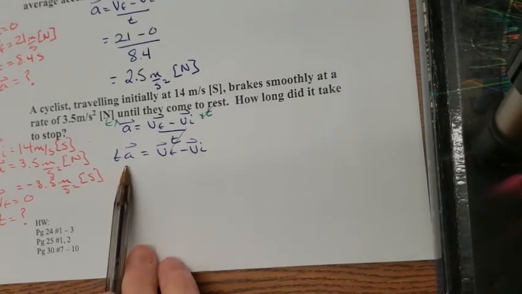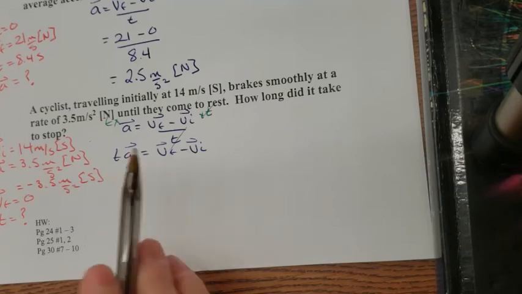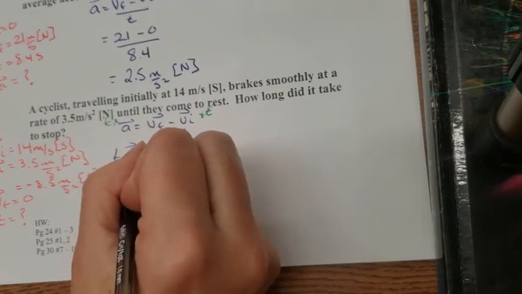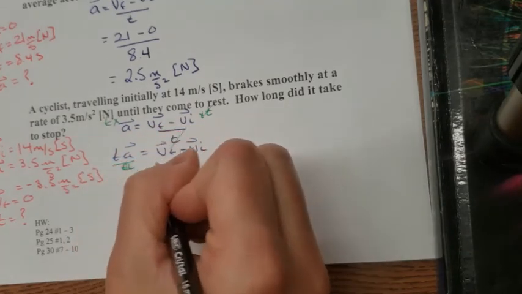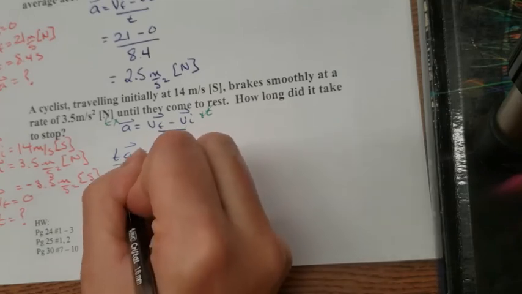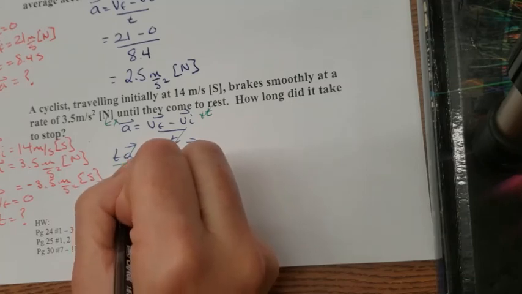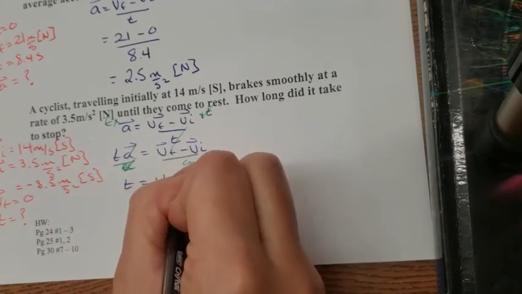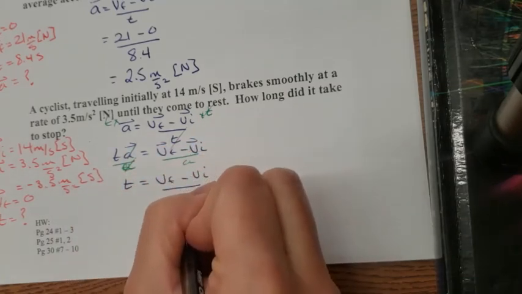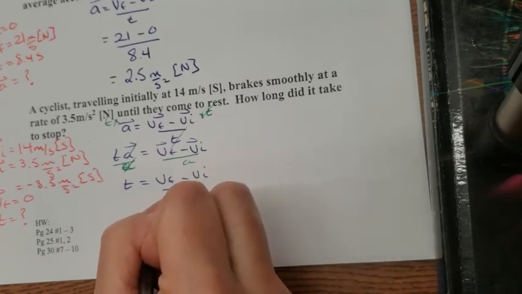Now I have t times a. I don't want t times a, I just want t, solving for t. So I'm going to divide both sides by a. The a's cancel out. And I'm left with t is equal to Vf minus Vi, all divided by a.